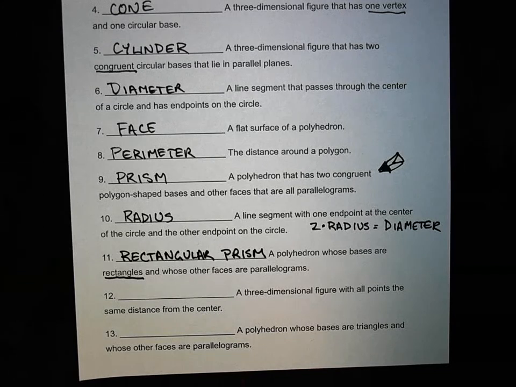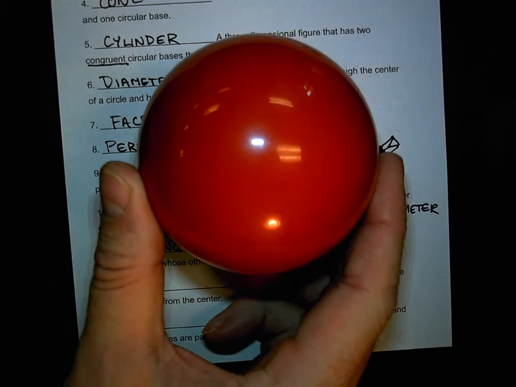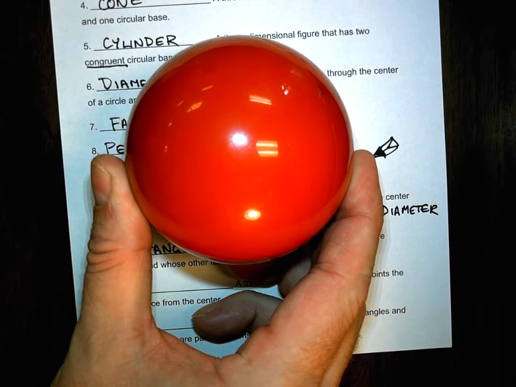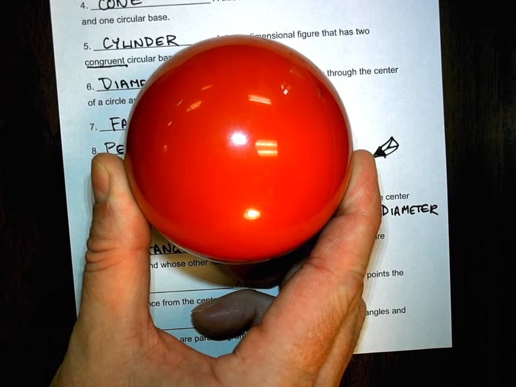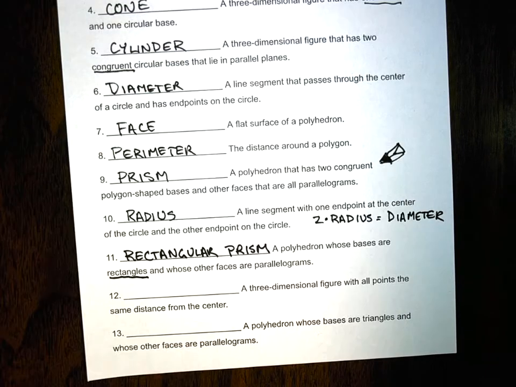Yeah. Okay, help him. Okay, so a three-dimensional figure with all points the same distance from the center. Who has a three-dimensional figure out here where all points are the same distance from the center? Look at your figures. Something with all the endpoints on the outside the same distance from the center. Hold it up. It's a sphere. If you go to the center of the sphere, every point on the outside is the same distance, right? If I could open this sphere and have a point right in the center, and then I could draw lines to the outside, would they all be the same length? Yes. It's a sphere.